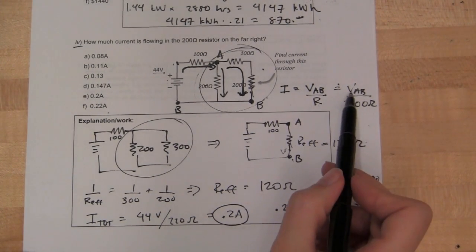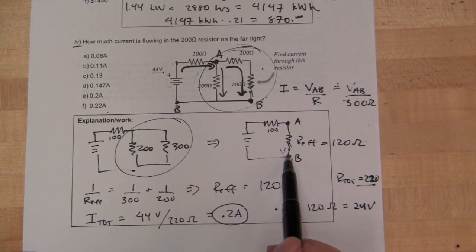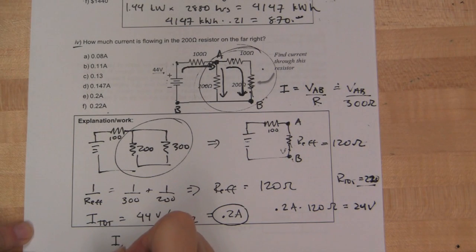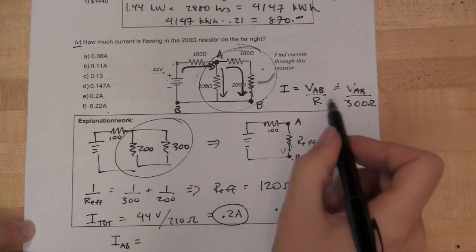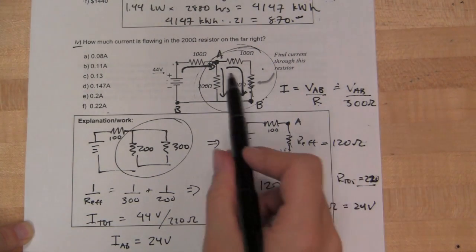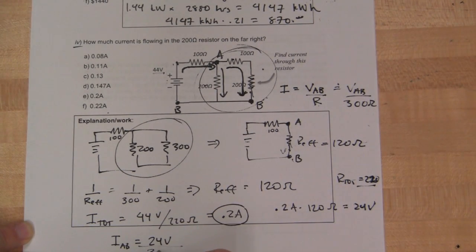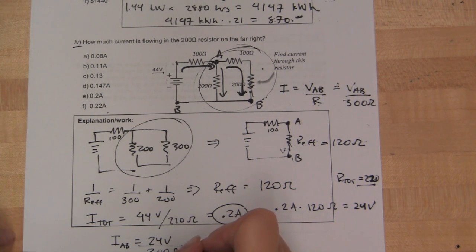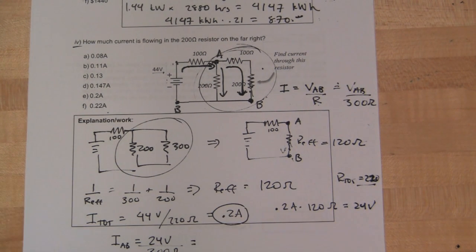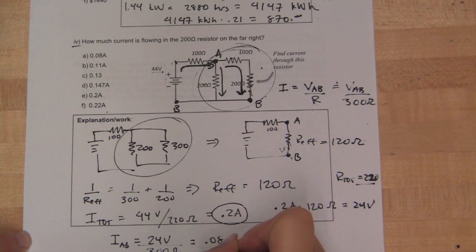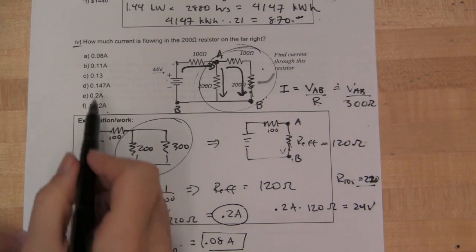So this VAB here is 24 volts. So now we know that the current from A to B is that voltage that we just found. So 24 volts divided by the resistance between A and B, which was 300 ohms. So 24 volts across 300 ohms gives us 0.08 amps, and that's the answer.